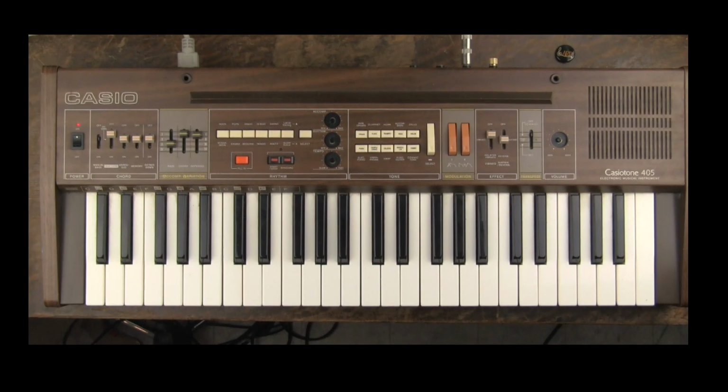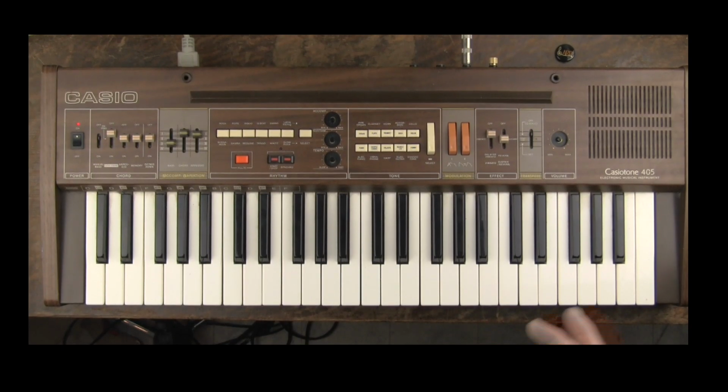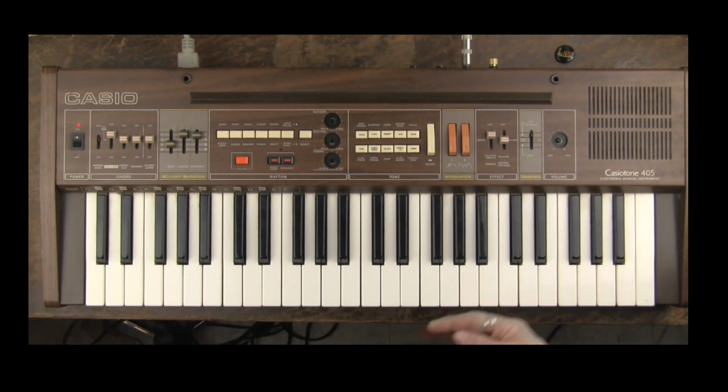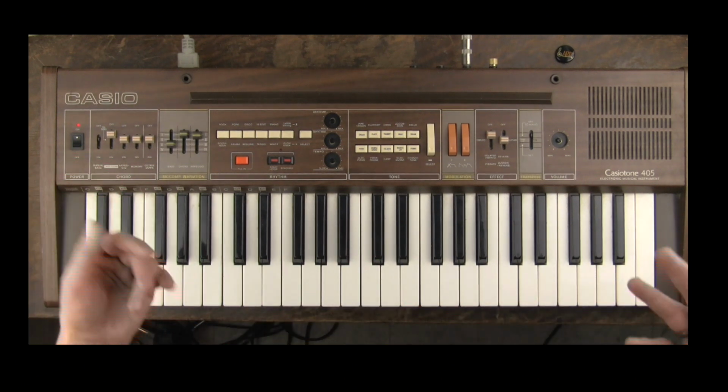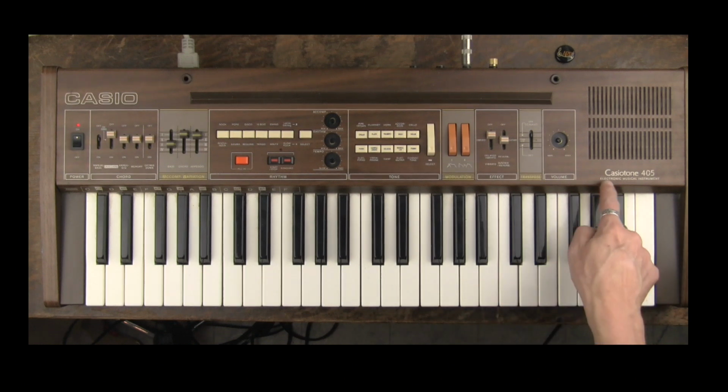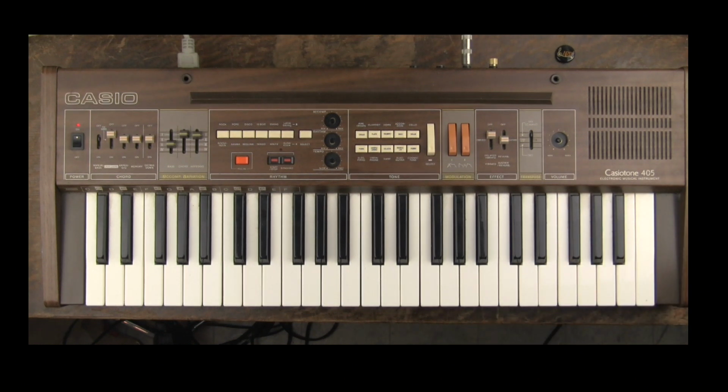I'm Mark Doty, and I'm here with the Casio Casiotone. Casio Casiotone. Is there a redundancy that exists in... Okay, the Casio Casiotone 405. Yeah, whatever. And as I may have pointed out before, it is an electronic musical instrument.